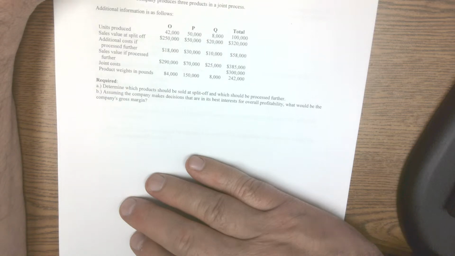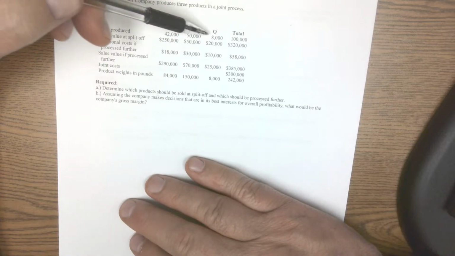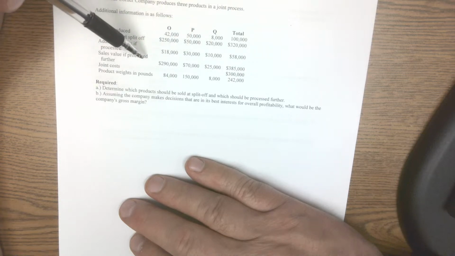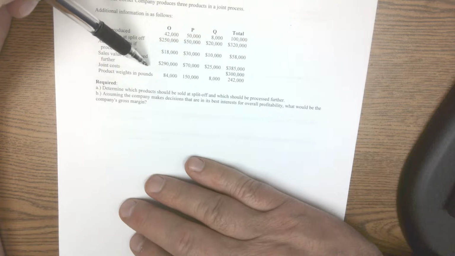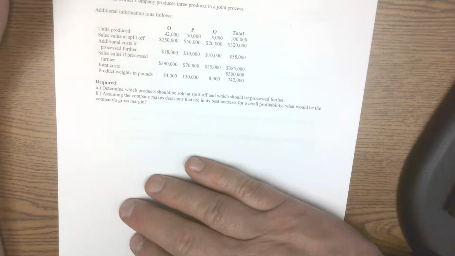Reed's Corner produces 3 products in a joint process. And we see here the units produced 4250 and 8. Sales value at split-off, additional processing costs, sales value if processed further, and product joint cost is 300,000. Product weight in pounds.